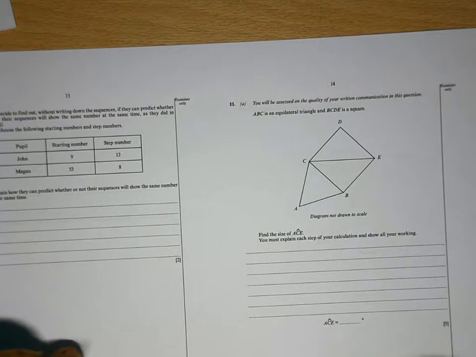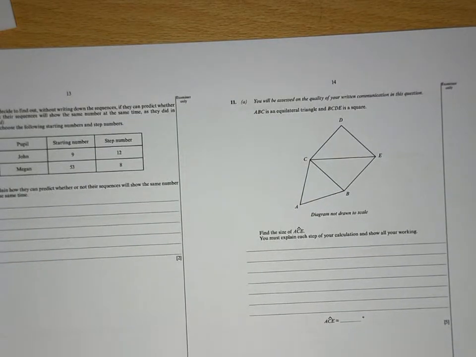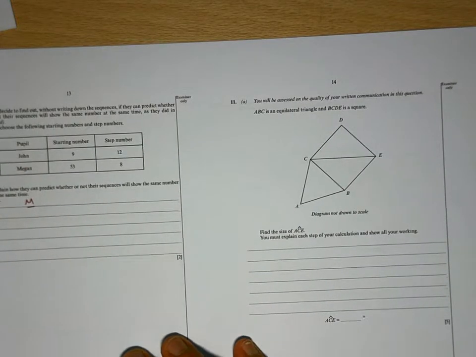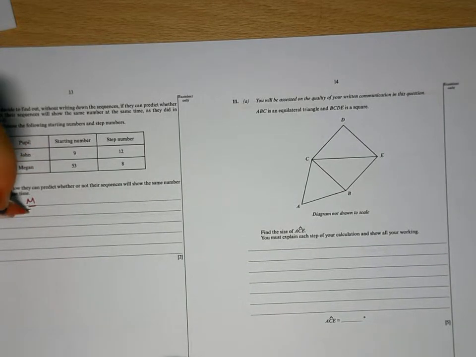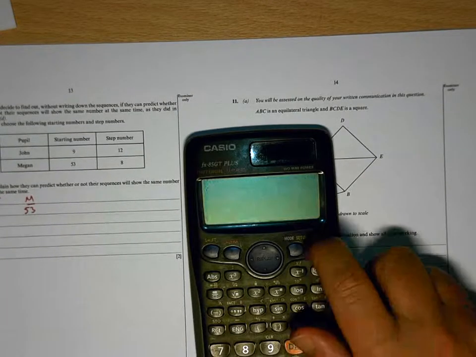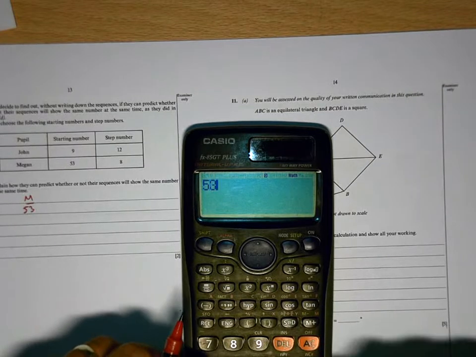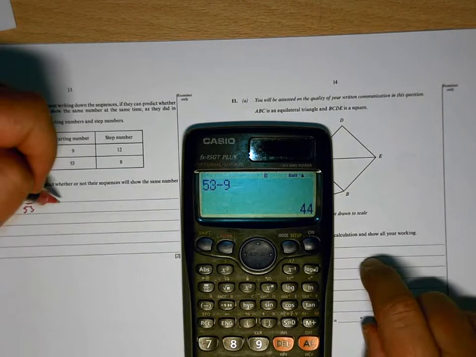They decide to find out, without writing down the sequence, if they can predict whether or not their sequence will show the same number at the same time as they did in part D. They choose the following starting numbers and step patterns. So if I put John's here and Megan's here, John starts at 9 and Megan starts at 53. The difference between those two starting points, 53 take 9, is 44.